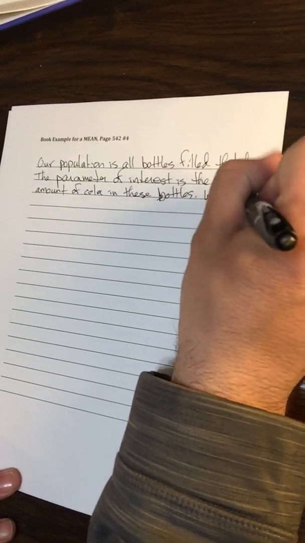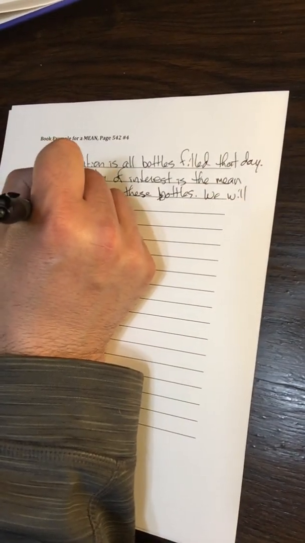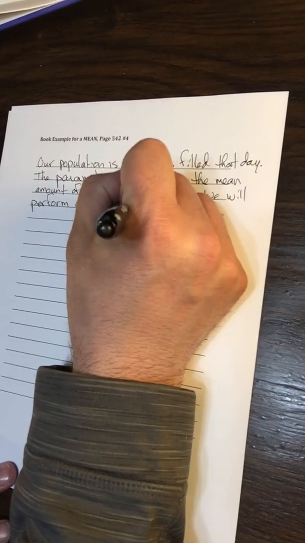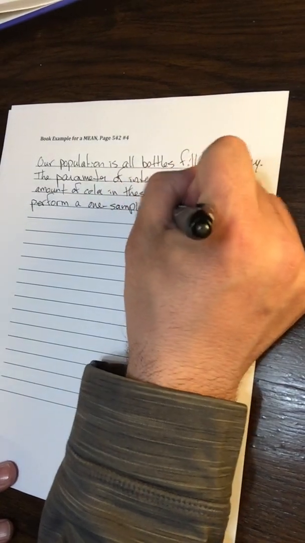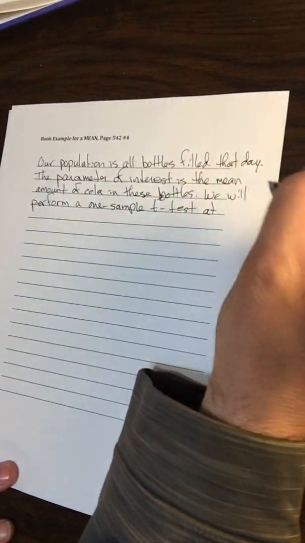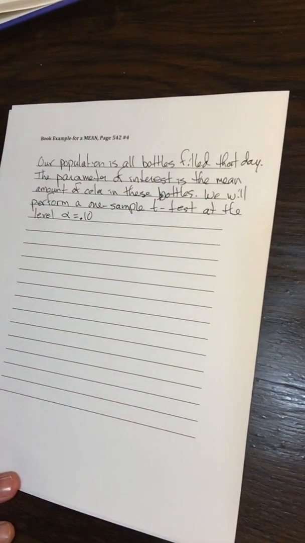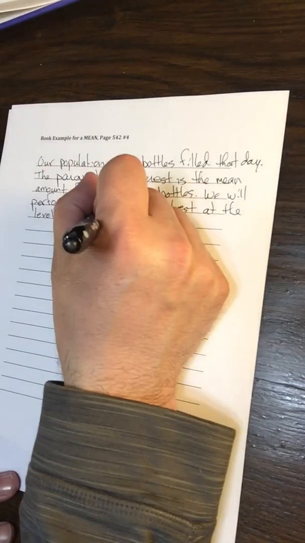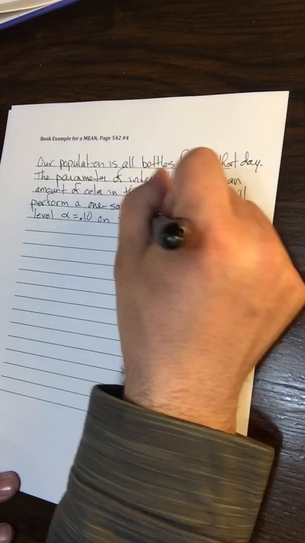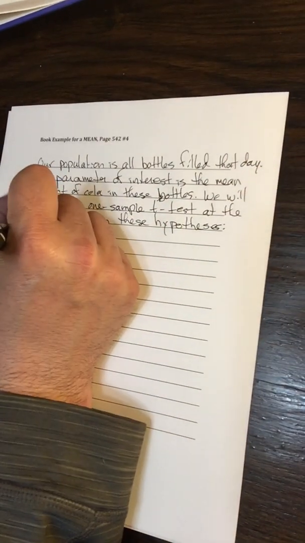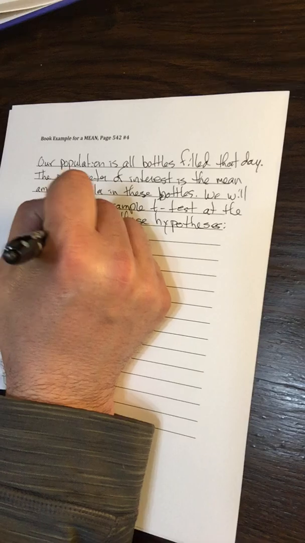We will perform, I'll put a couple of these together in one sentence here. A one sample, because he only took one sample, t-test at the level alpha equals 0.10, because they actually put in the paragraph that it's supposed to not be 0.05, it's supposed to be 0.10. So now we can have a bigger number and still reject the null hypothesis. On these hypotheses, look what I did right there. I shortened it up and I rhymed a little. The null hypothesis is mu is equal to 300 milliliters. That's what it's supposed to be.